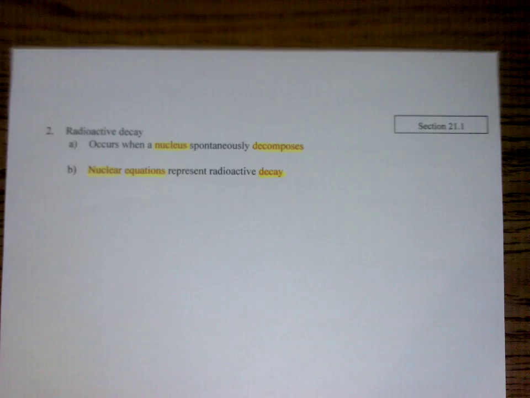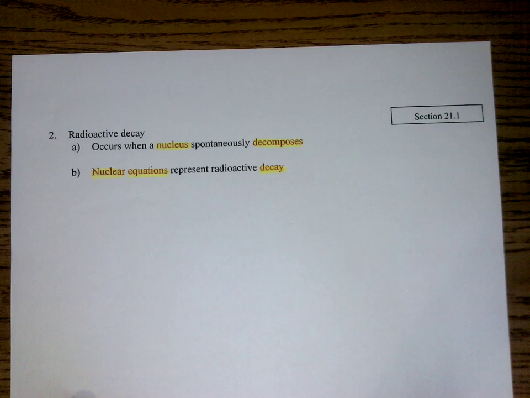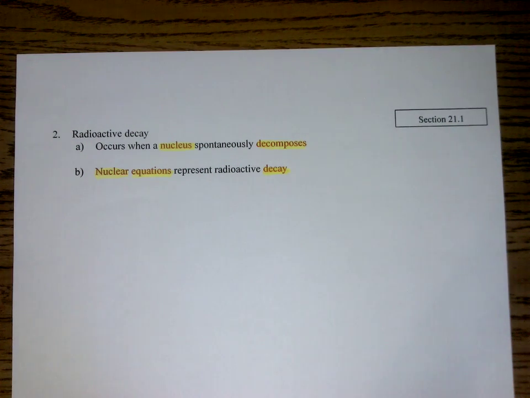Now, if you've never seen a nuclear equation before, you may be thinking, whoa, hold on, that sounds complicated. It's really not. All we're doing is tracking what leaves the nucleus and what atom is now present at the end of that decay. It's very simple mathematics, just utilizing protons and neutrons.